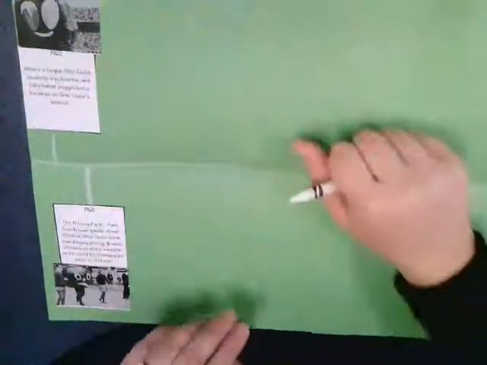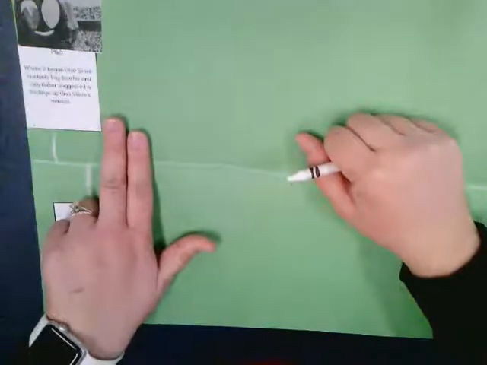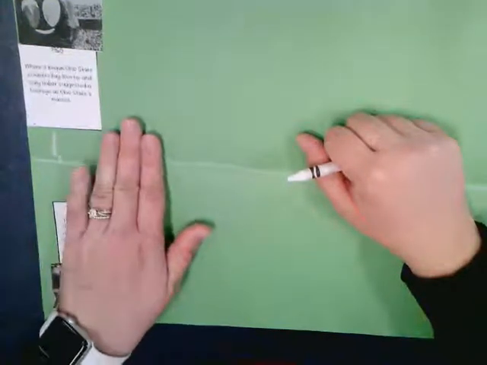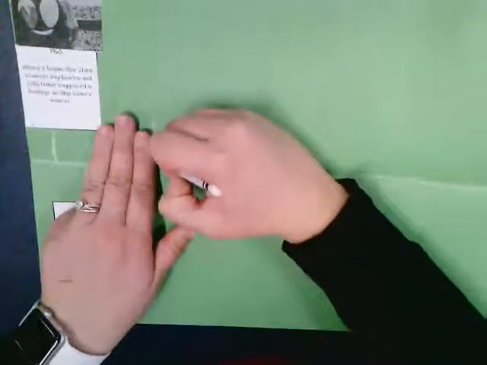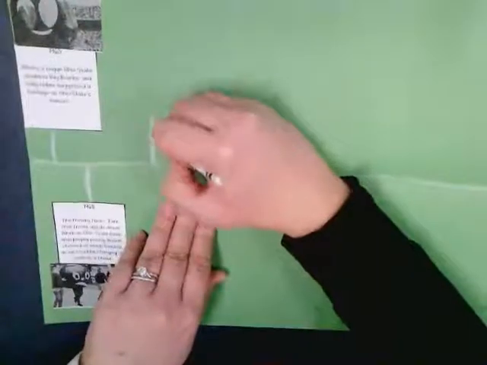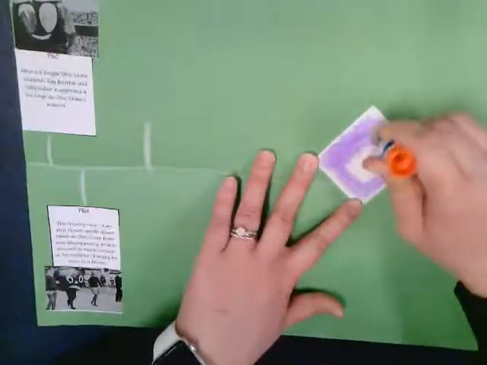So we're going to now do 3 fingers from the picture on the top. Do you see how I'm doing that? And you're going to draw a line going up. Then you will glue the next date down.